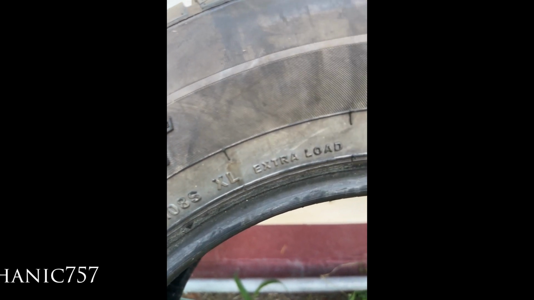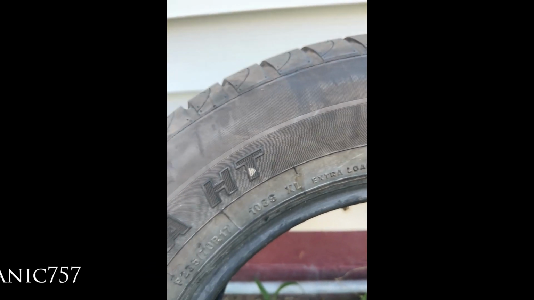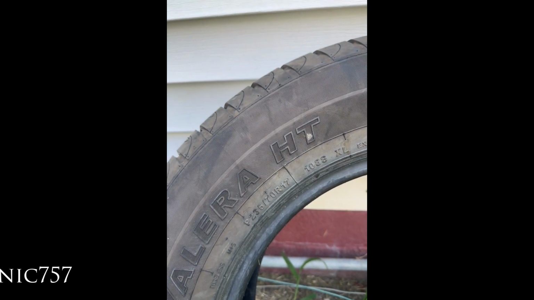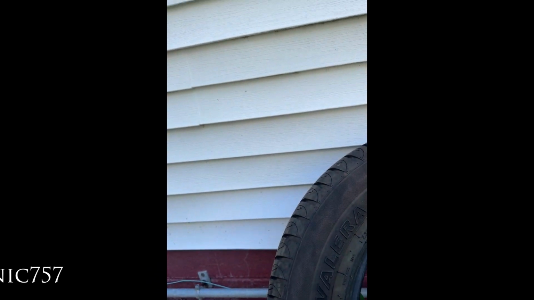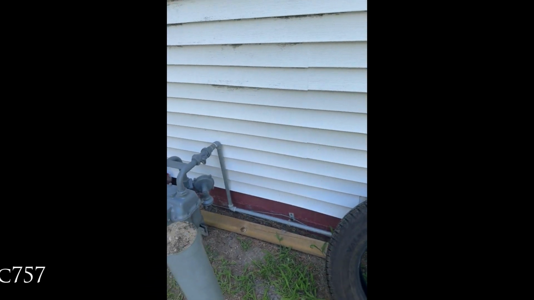Also, HT tires carry very good heavy loads. If you put a passenger tire over here, it would never make it. It will blow out. It just has no survivability in any shape or form.